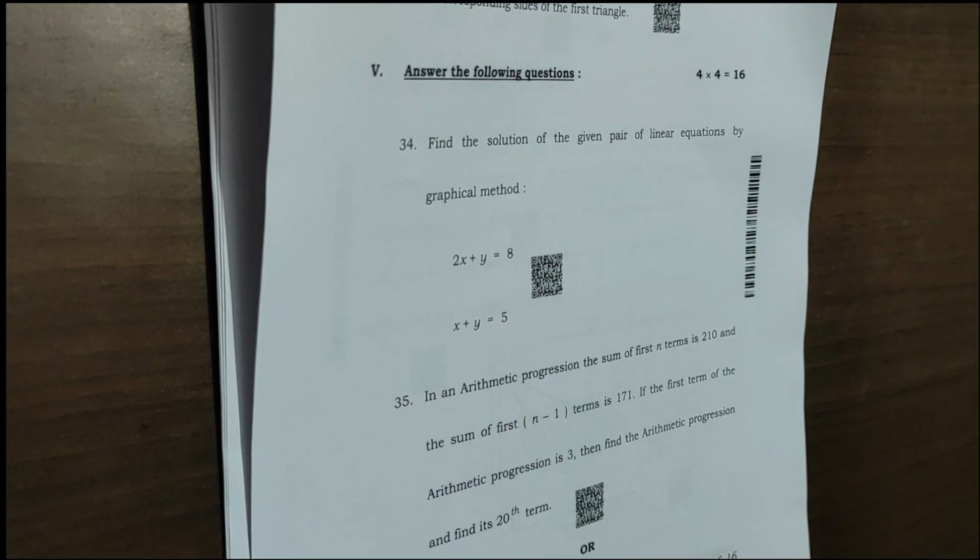Now let us continue with the 4 mark questions. Let us observe the 34th question. Find the solution of the given pair of linear equations by graphical method. 2x plus y is equal to 8, x plus y is equal to 5. In this question they have given us two equations. We have to solve this and find the value of x and y using the graphical method.